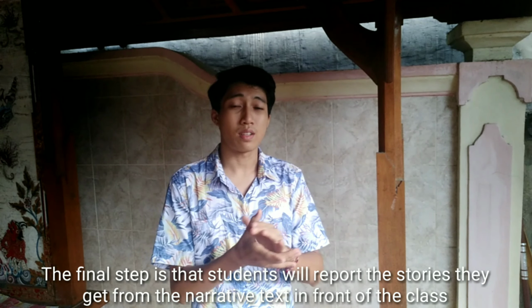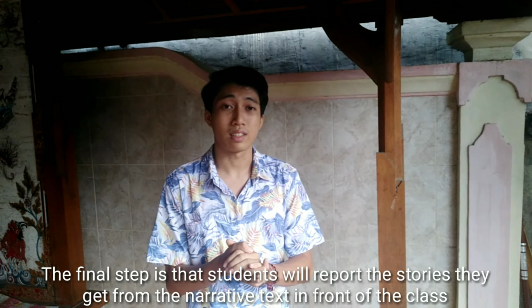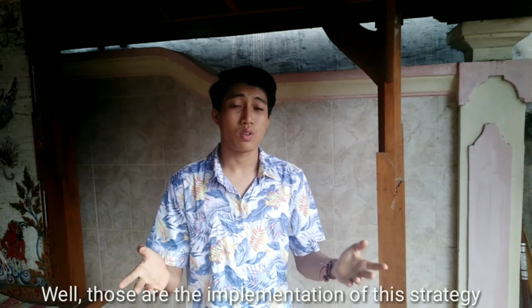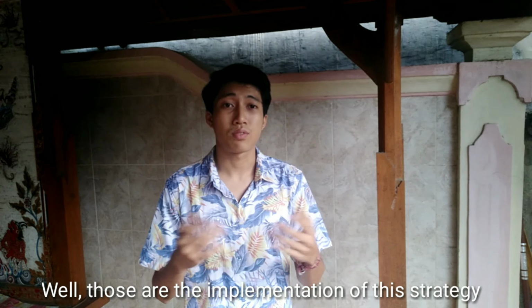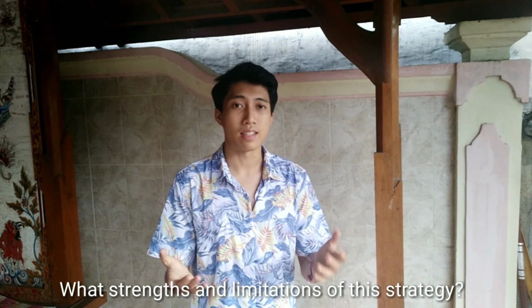And the final step is that students will report the stories they get from the narrative text in front of the class. Well, those are the implementation steps of this strategy. So what are the strengths and limitations of this strategy?